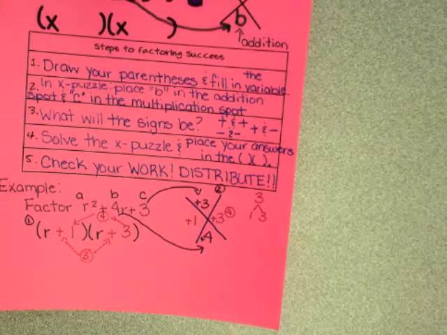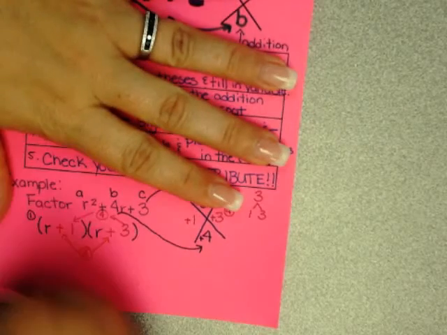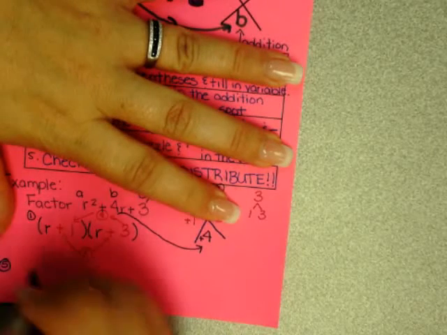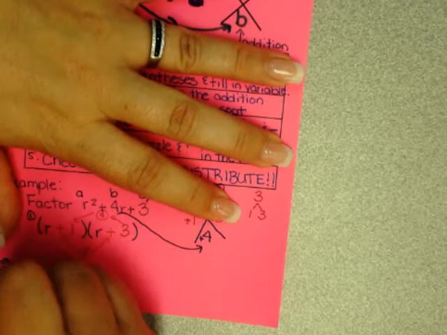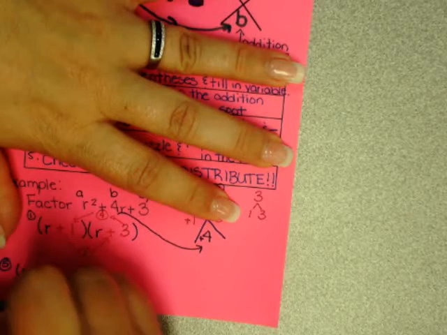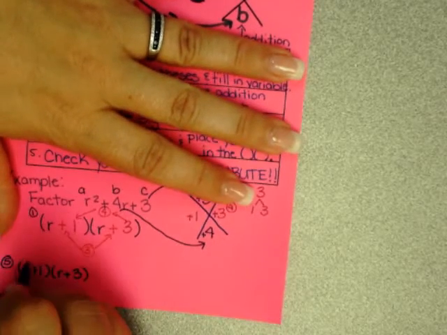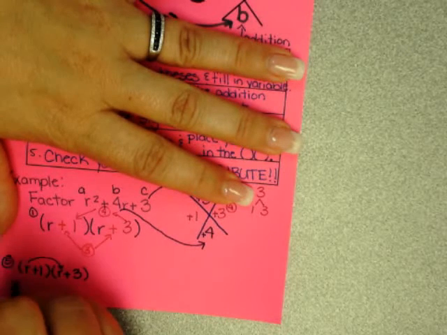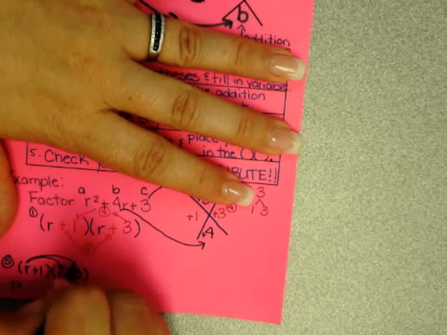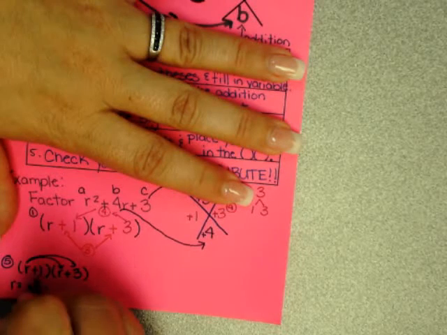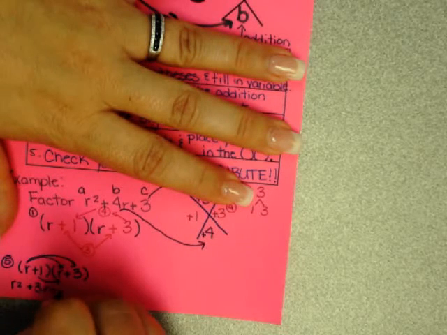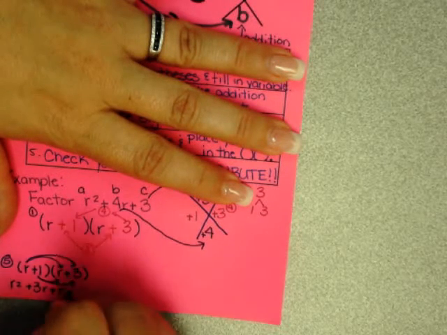Alright. So, step number 5. Little 5 right here. We are going to take r plus 1 and we're going to multiply by r plus 3. Okay. So, r times r is r squared. R times 3 is 3r. 1 times r is just r. 1 times 3 is 3.